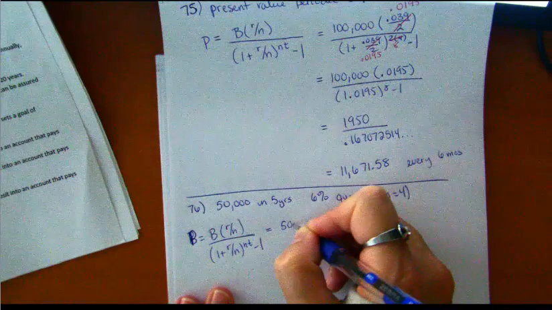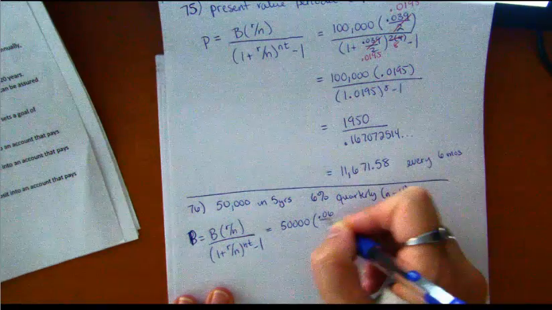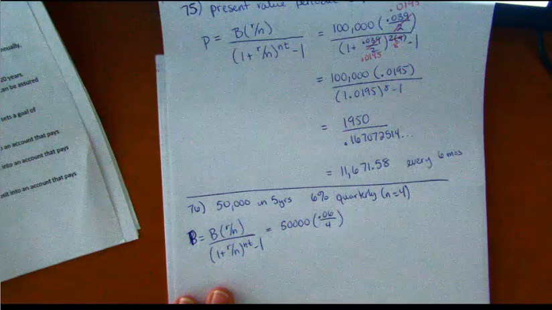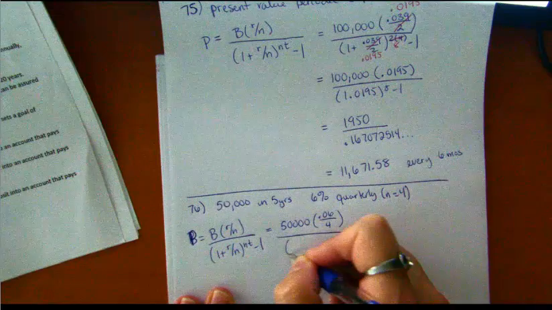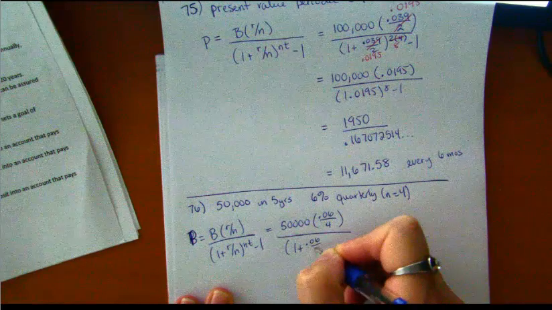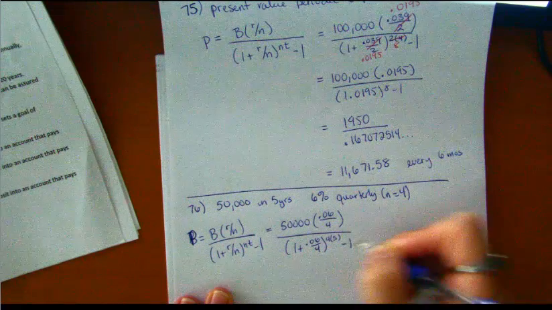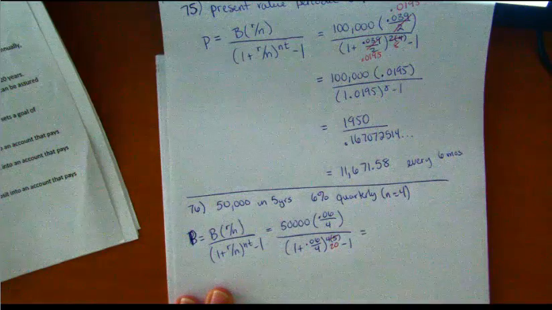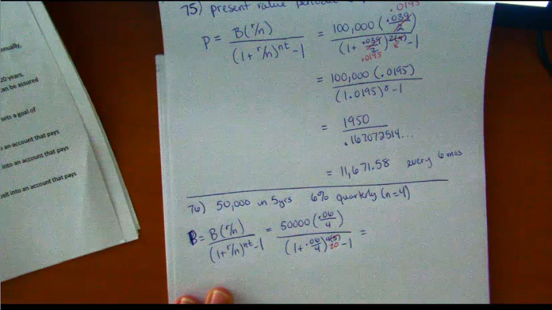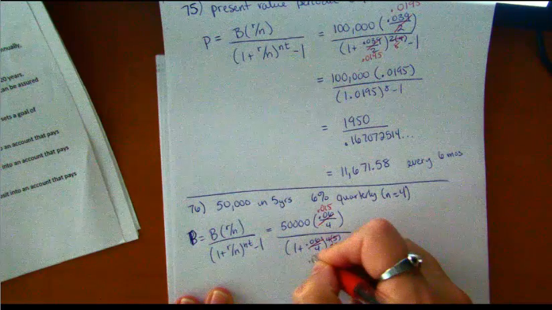So $50,000 is our goal. Our interest rate is 0.06, quarterly, so divided by 4. And our time is 5 years. Okay, so this is 20. 0.015 here and 0.015 there.